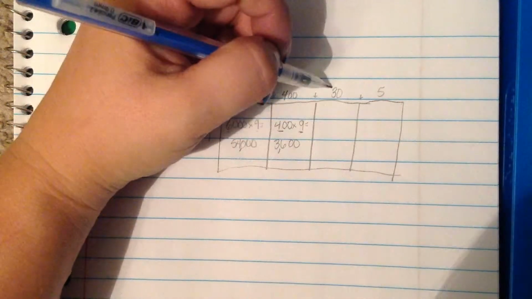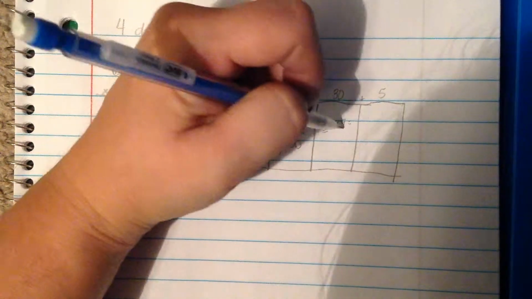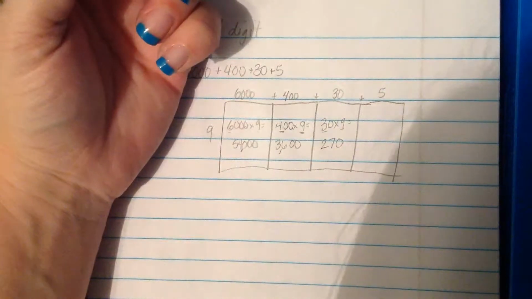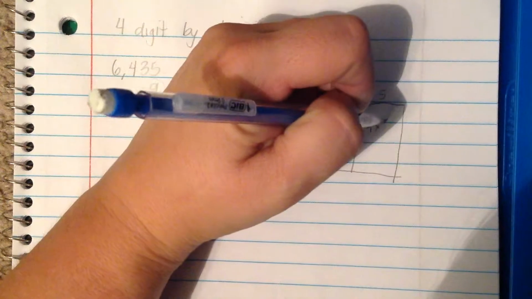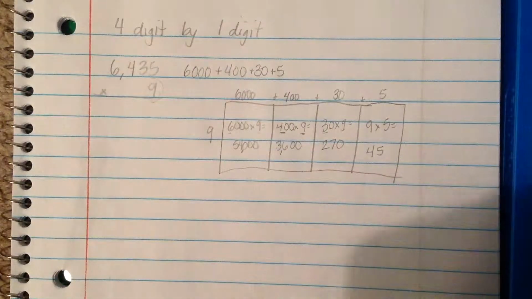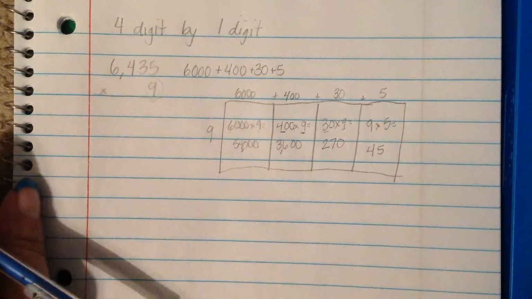In the third column, I have 30 times 9 equals, I know 9 times 3 is 27, and I have 1 zero to add. And in the last box, I have 9 times 5 equals 45. Remember, with these numbers, what I do is I'm going to add them now.